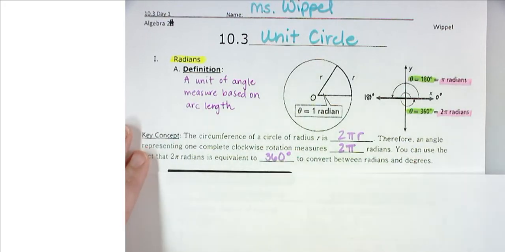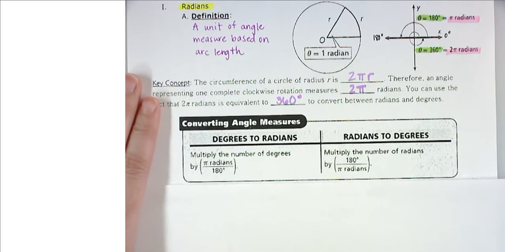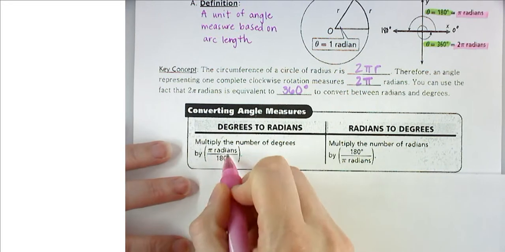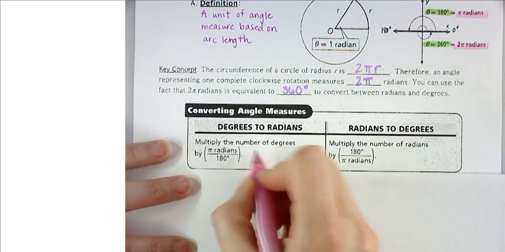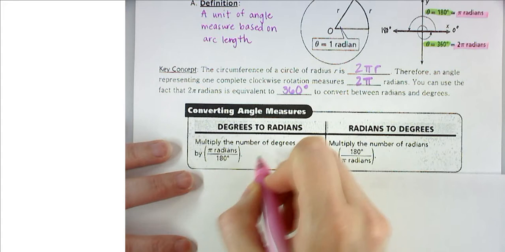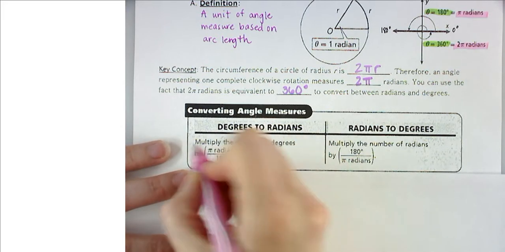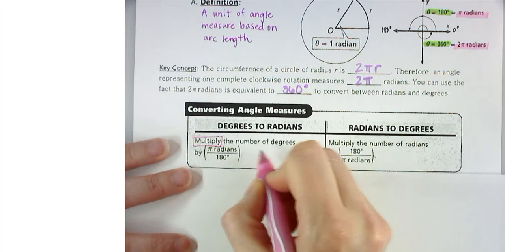When we are converting from degrees to radians, if you have been in chemistry, you probably already did this where you were converting units. If you have degrees, you'd want to multiply by pi over 180 degrees.